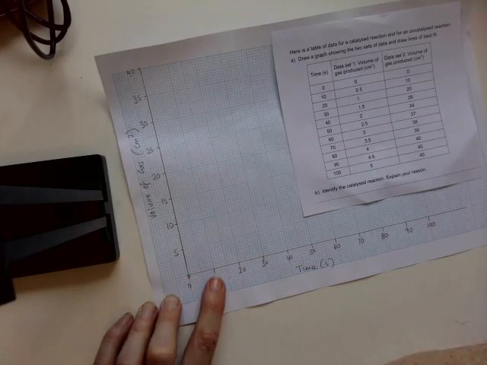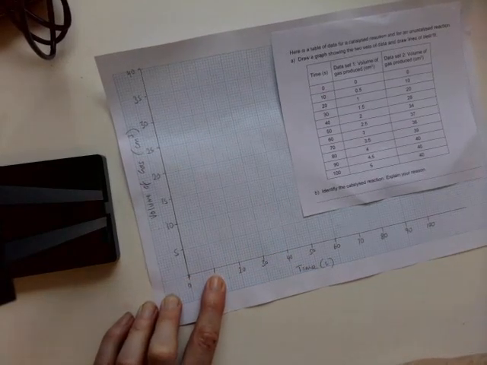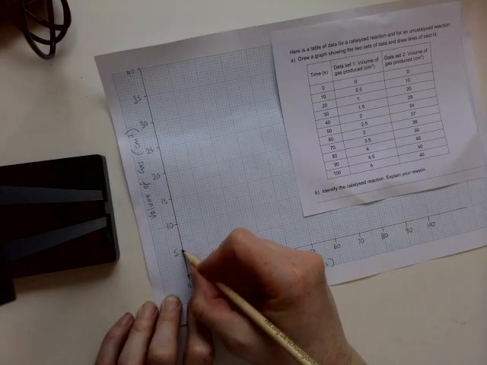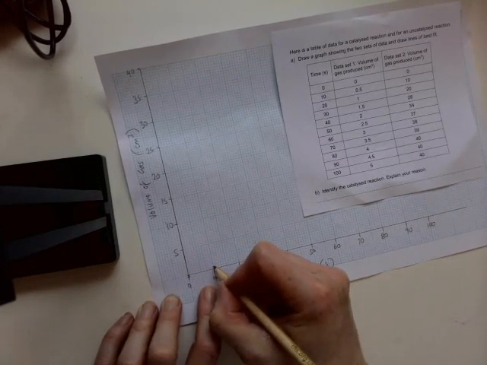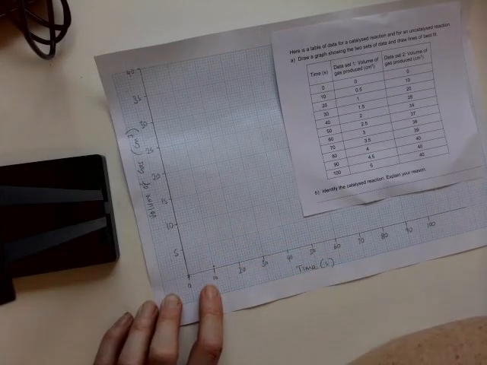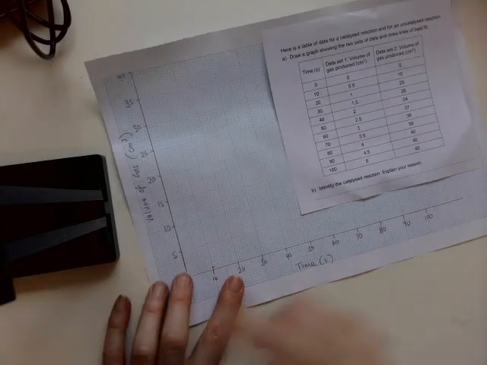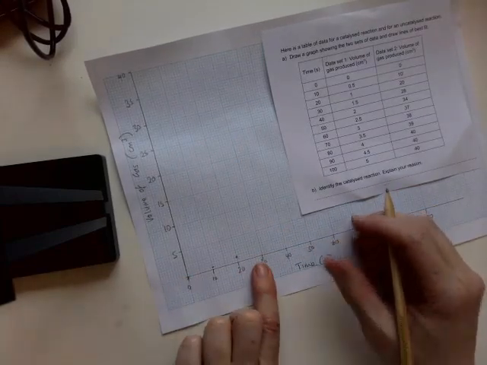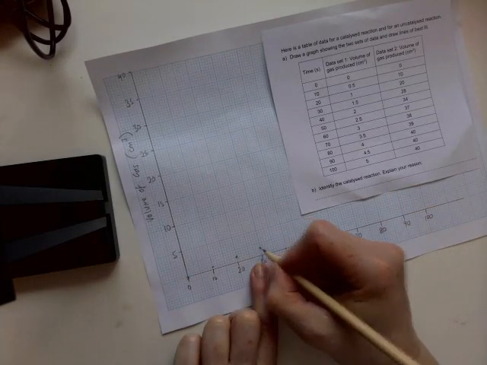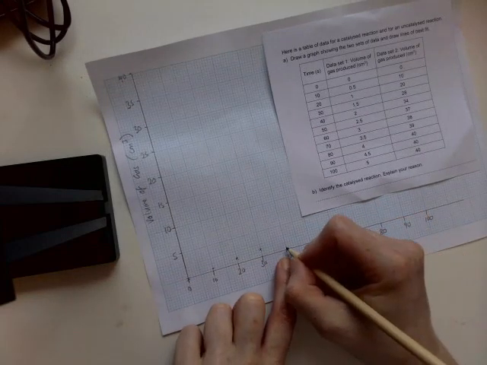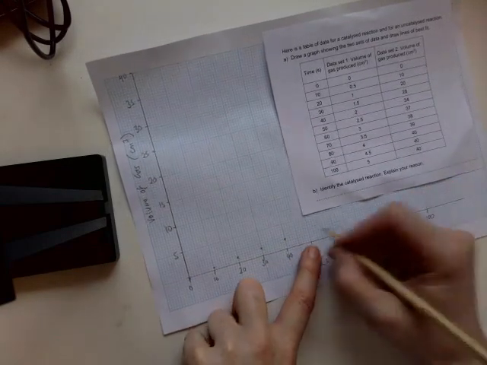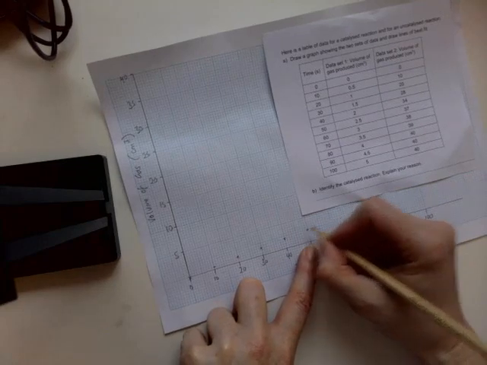Then it goes up to 0.5. Now this is going to be quite tricky to do because the numbers are quite small. So because I've got 10 squares equal 5, each square equals a half. Okay, so at 20 it went up to 1, at 30 it went up to 1.5, at 40 it was 2, at 50 it was 2.5, so that's my halfway point.